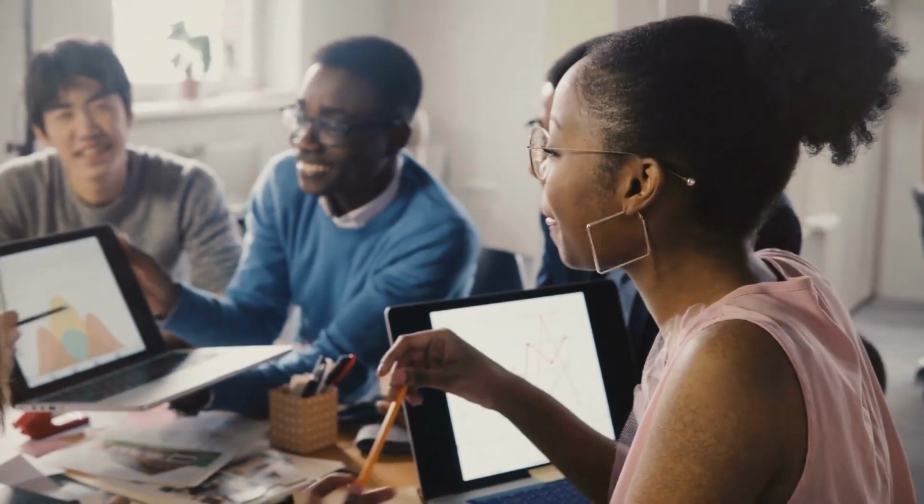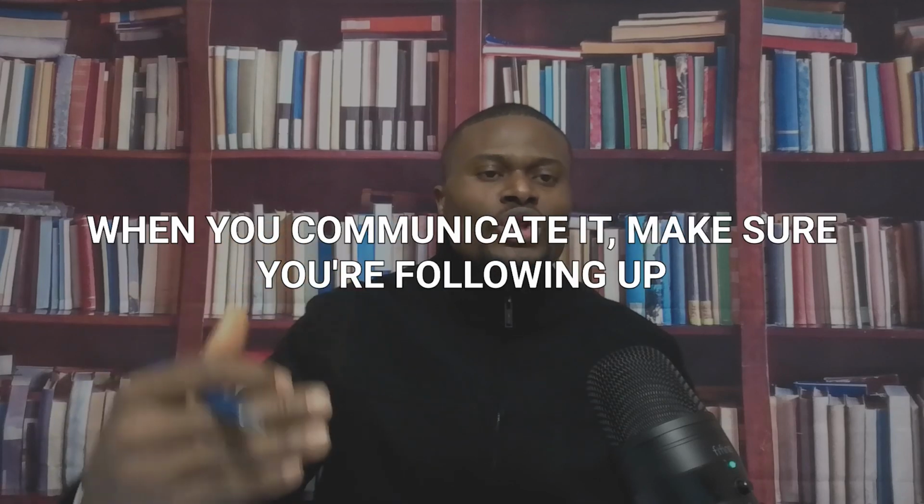So guys, communication is very, very important. When you understand what dependencies your team needs, clearly communicate that dependency, right? To make sure it doesn't affect your deliverables, to make sure it doesn't affect a key release milestone, to make sure it doesn't affect a key release MVP for the organization. Number two, when you communicate it, make sure you're following up.